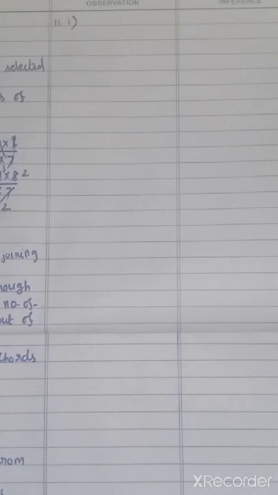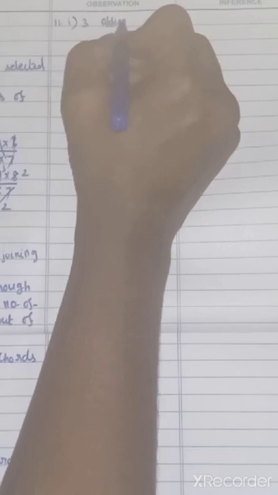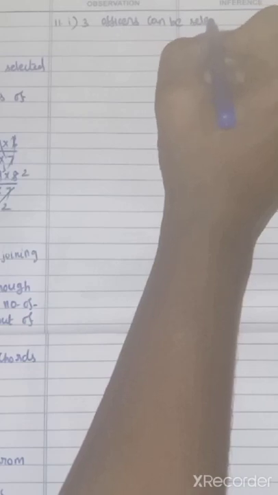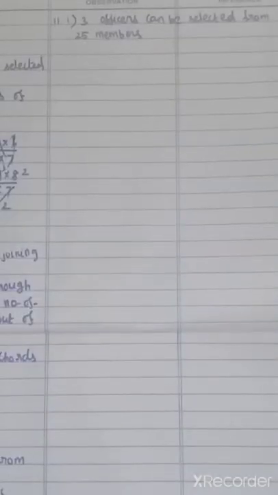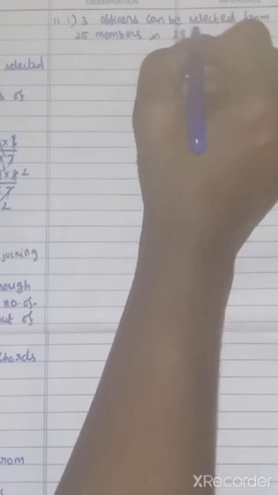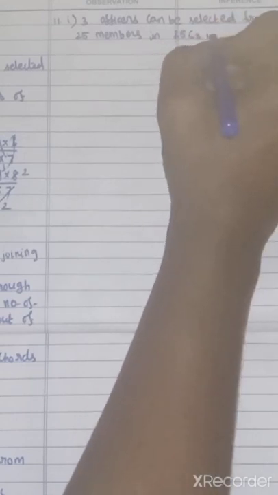Okay, so take your first subdivision. How many ways can 3 officers be selected? 3 officers can be selected from 25 members in 25C3 ways. Correct?